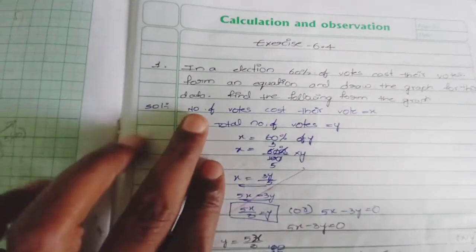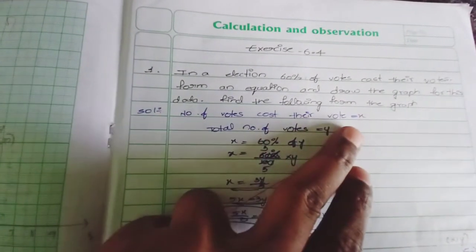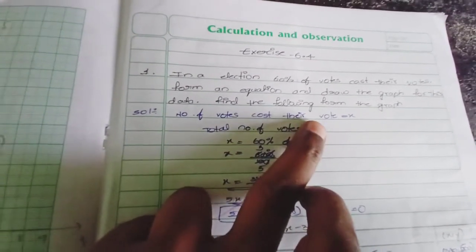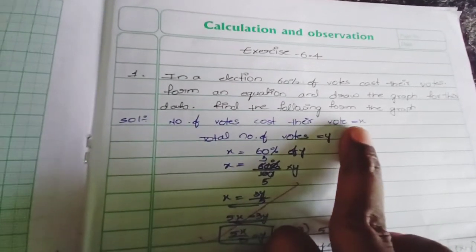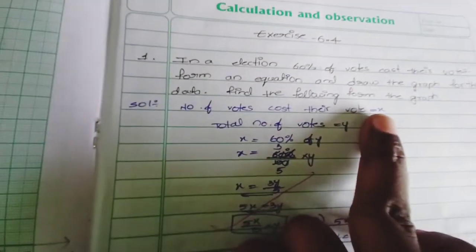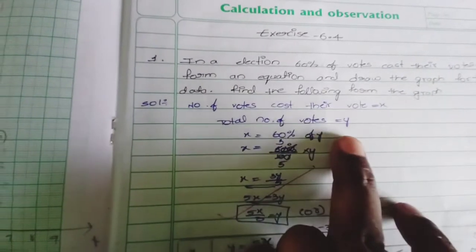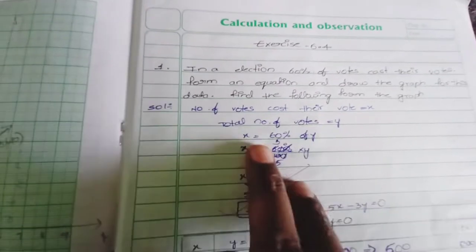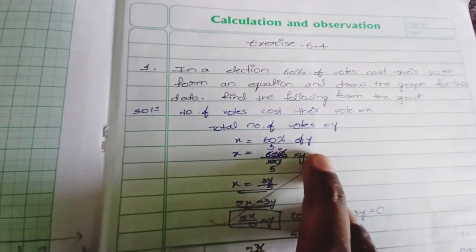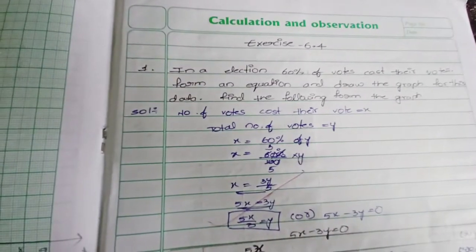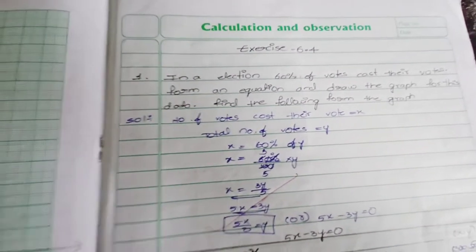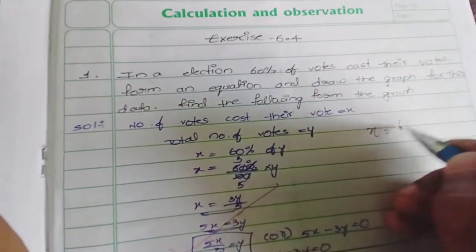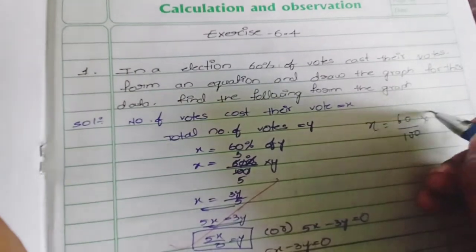The solution. Here, suppose the number of voters who cast their votes is X. Then the total number of voters will be Y. The number of people who went to the polling booth and cast their vote is X, and the total number of people in the village is Y. Then X equals 60% of Y. So 60% can be written as X = 60/100 × Y.